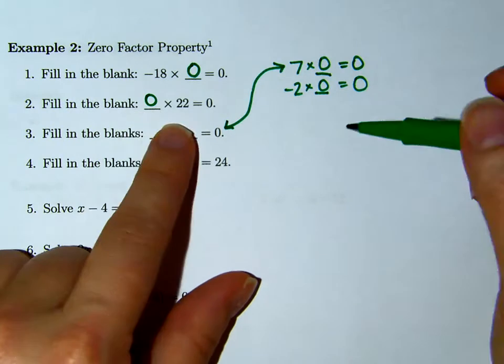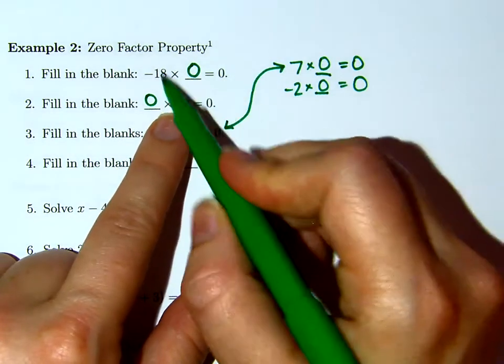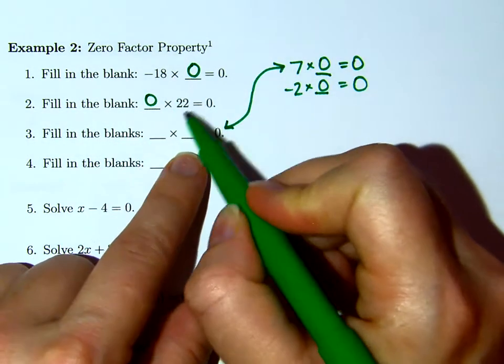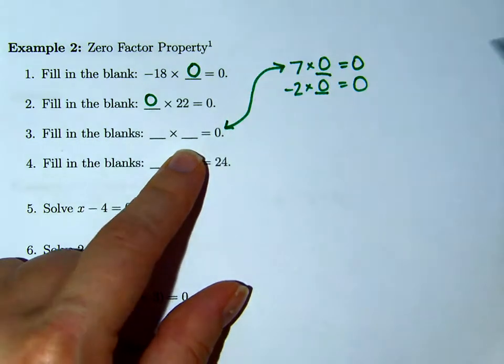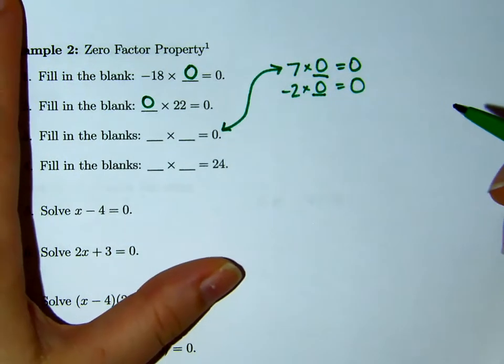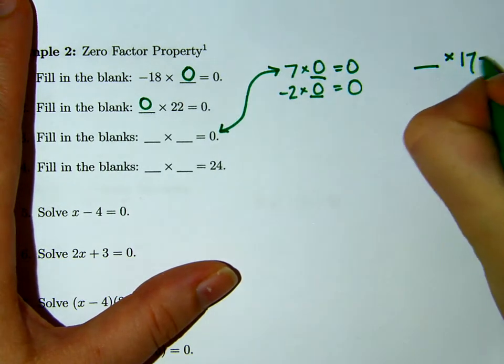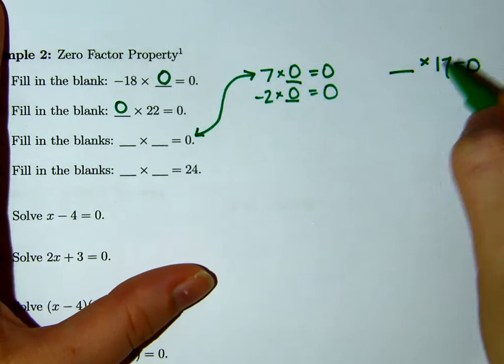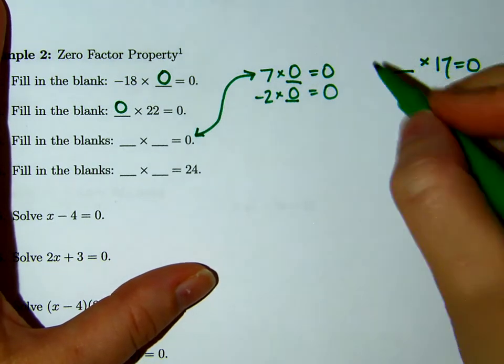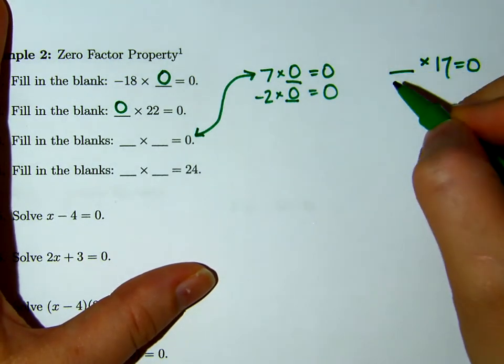But then, that was this. But what if I put a number in the second spot here? So let's suppose for fun I do something like something times 17 equals 0. Well, all I would have to do is put a 0 here, yes.